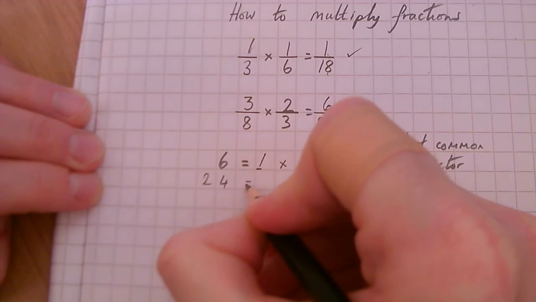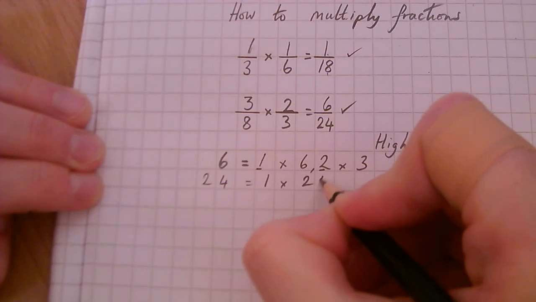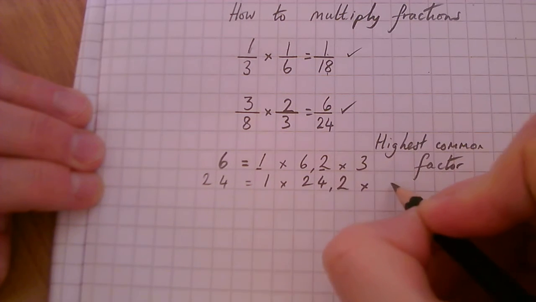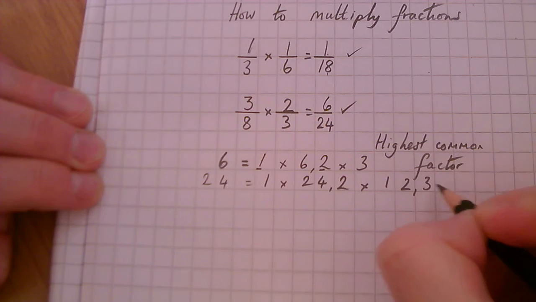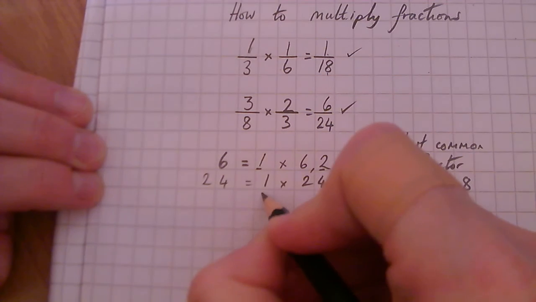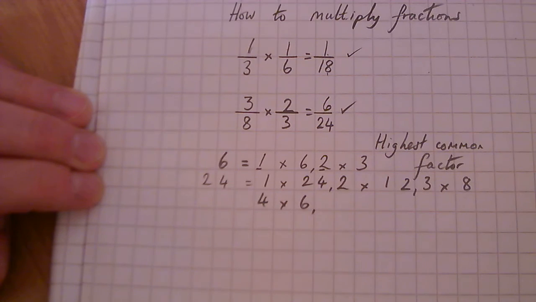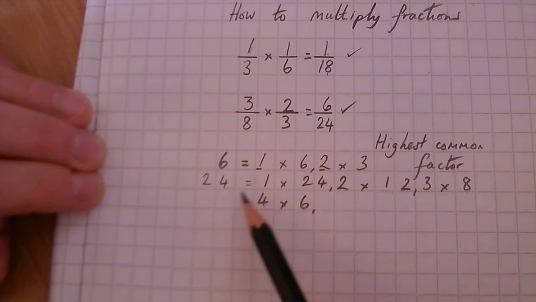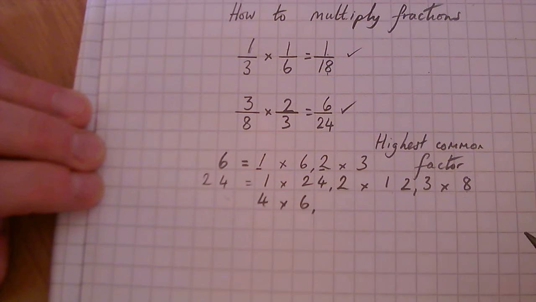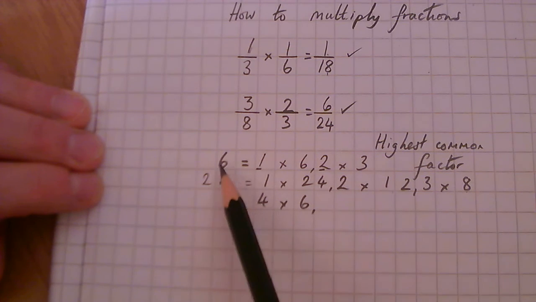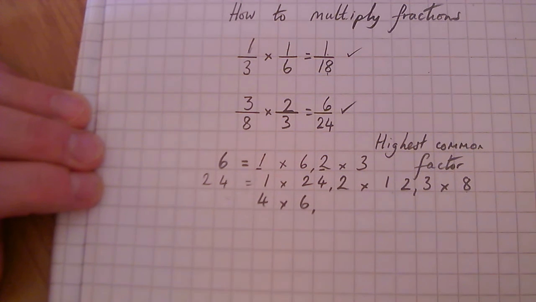So again, we've got 1 times 24, 2 times 12, 3 times 8, 4 times 6, 7 doesn't work, 8 we've already done, 9 doesn't work, 10 doesn't work, 11 doesn't work, and 12 we've already done. Once you get to half of 24, there's no point going past that, because none of those numbers will be factors. So we've got our list of factors of 6, we've got our list of factors of 24.